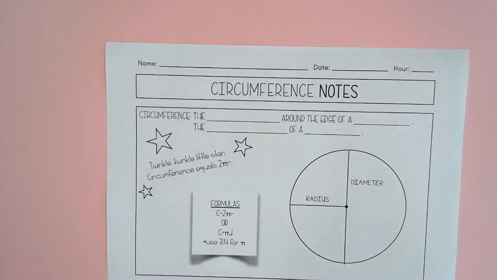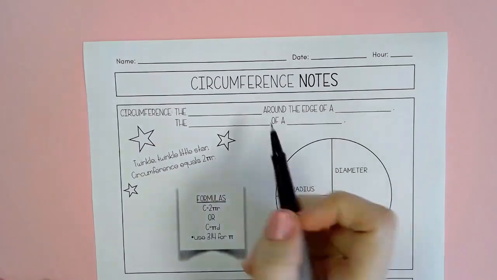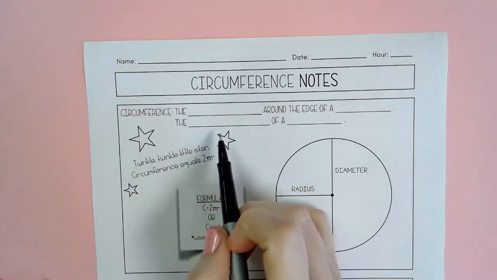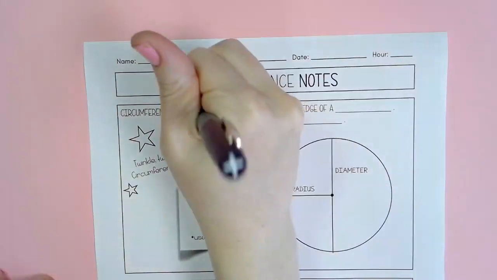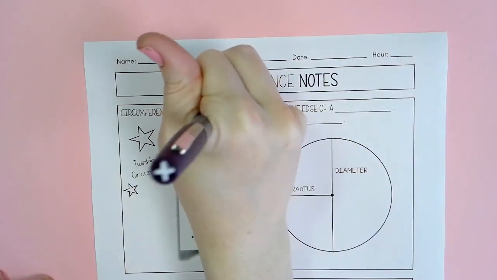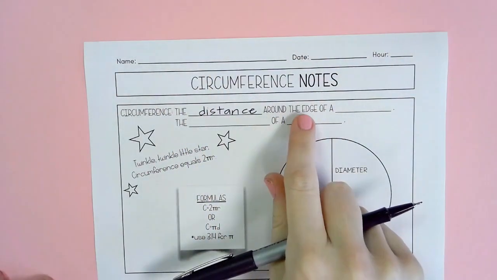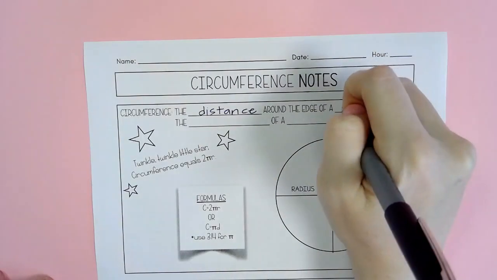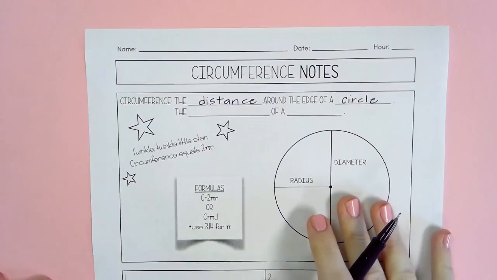Okay, so today we are going to be talking about the circumference of circles. So first we need to know, well, what does circumference mean? So circumference is the distance around the edge of a circle. Okay, so the distance around the edge of a circle.